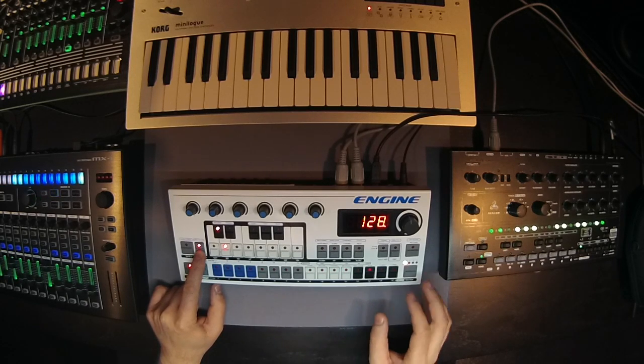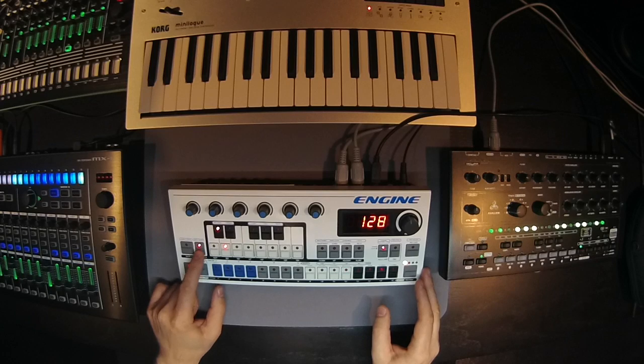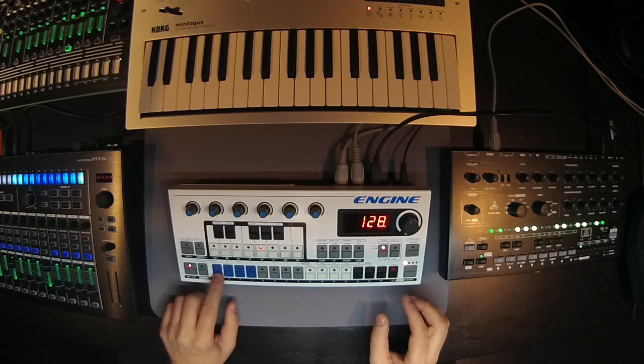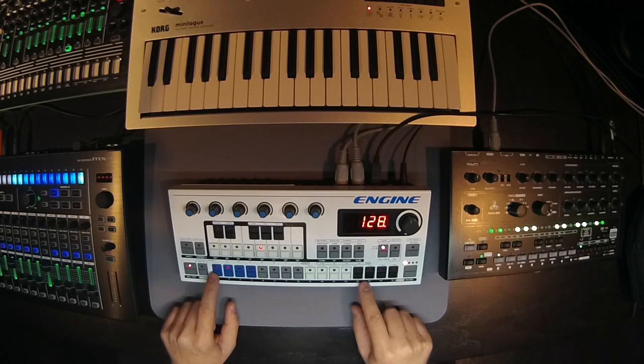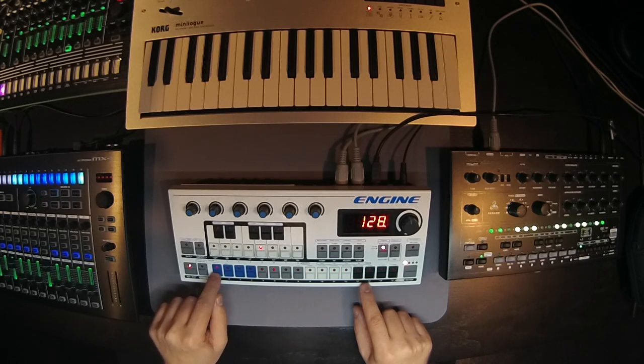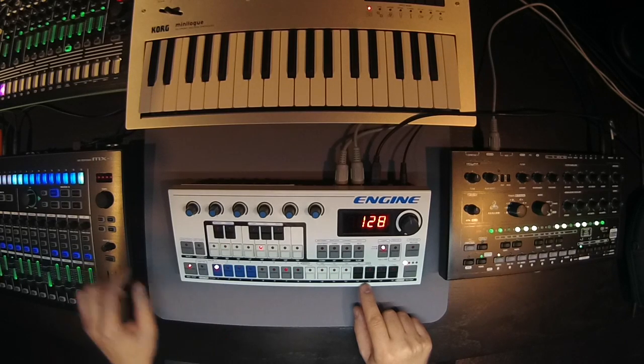So to enter an instrument step in grid programming, you can click the button on the pattern steps. If you click it once, you get an unaccented note. If you double click the button, you'll get an accented note. So you can hear that.